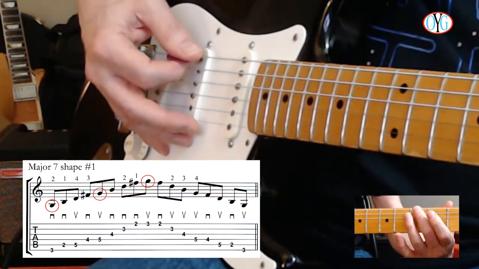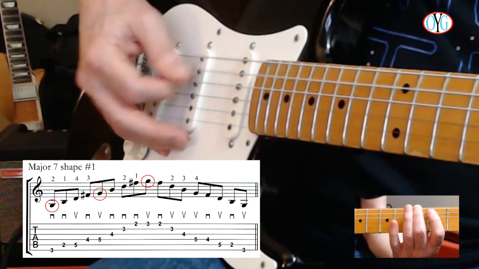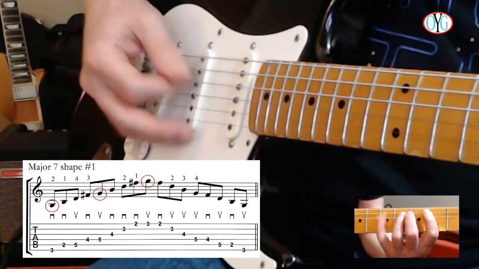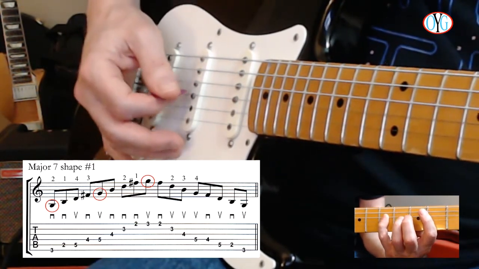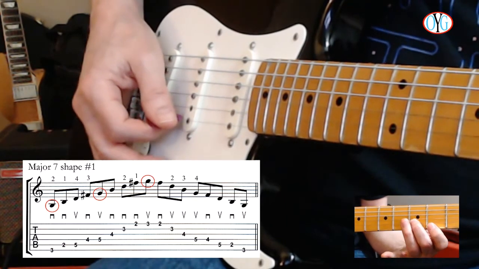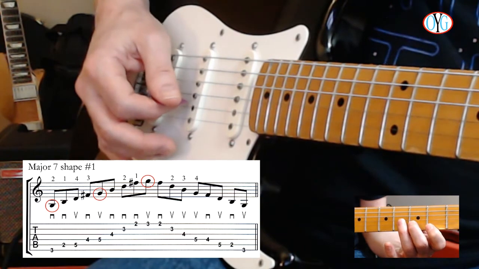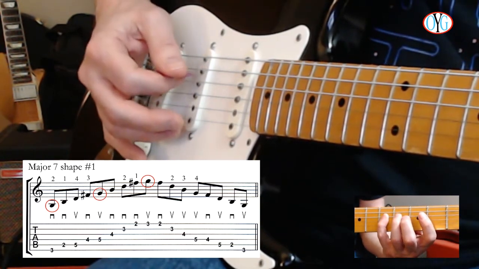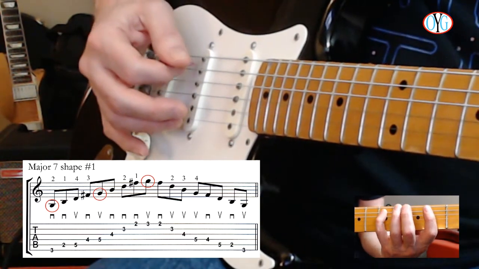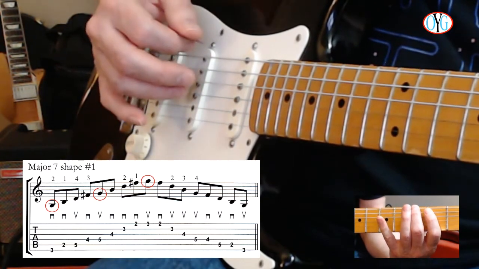You start the whole thing with a down, down, up, down, up, down, down, down, up, down, up, up, down, up, down, up.